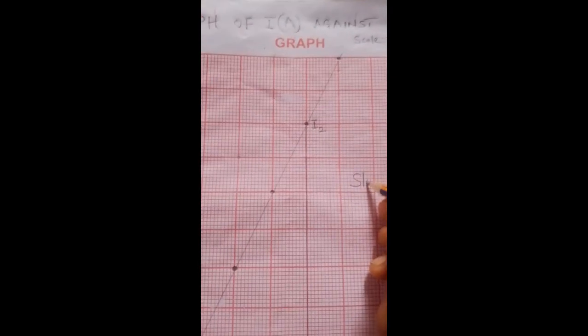So the slope of the graph will be equal to I2 minus I1 over V2 minus V1. We'll now read the values from the graph.